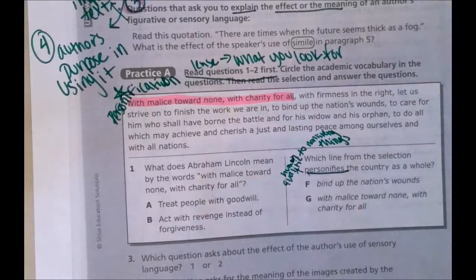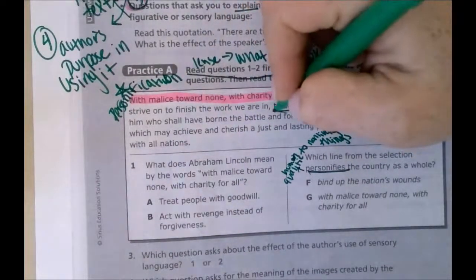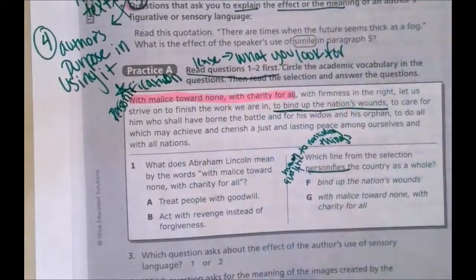So it says, with malice toward none, with charity for all, with firmness in the right, let us strive on to finish the work we are in, to bind up the nation's wounds, to care for him who shall have borne the battle, and for his widow and his orphan, to do all which may achieve and cherish a just and lasting peace among ourselves with all nations, to bind up the nation's wounds.